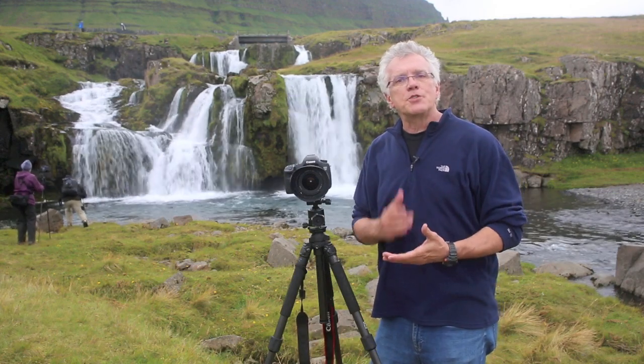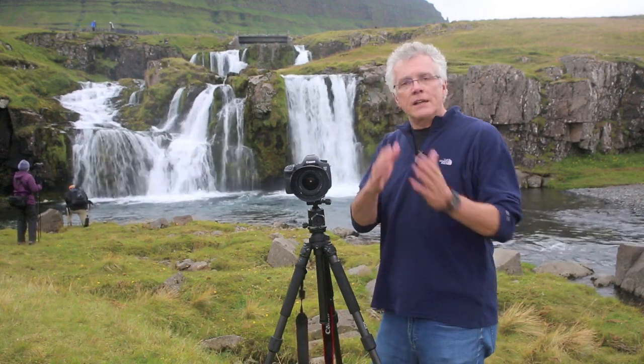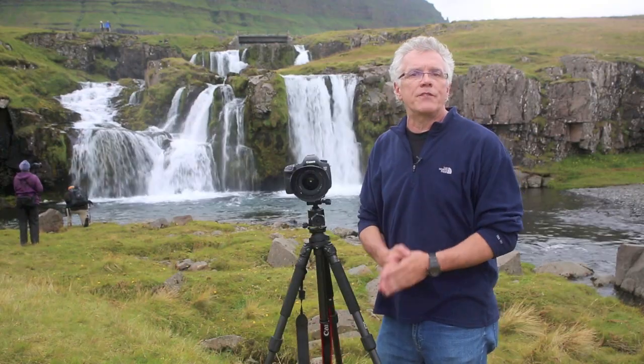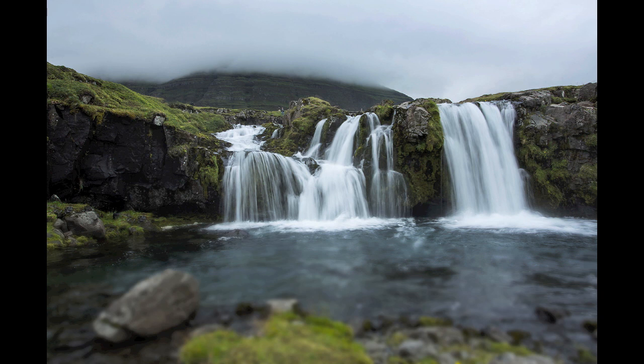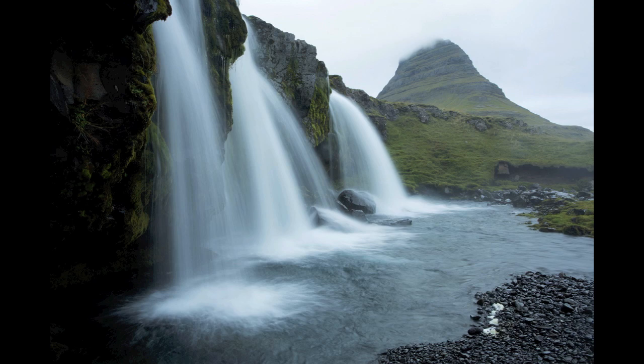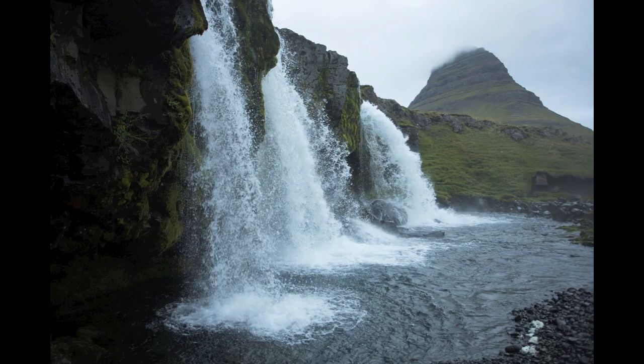Your aperture helps you determine how much of the scene in front of and behind the focus point is in focus. So at a small aperture, you get a lot of the scene in focus. At a wide aperture, you get less of the scene in focus. When it comes to shutter speed, you want to use a slow shutter speed to blur the action. You want to use a fast shutter speed to freeze the action.